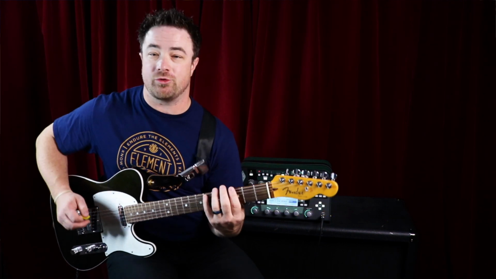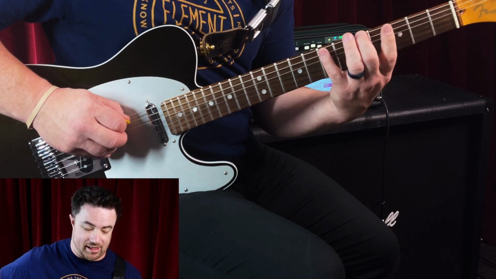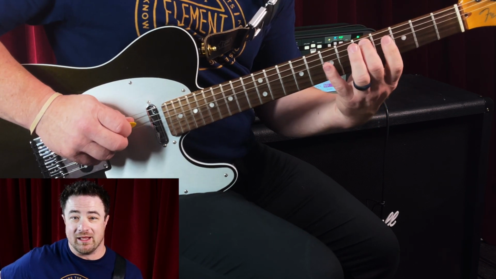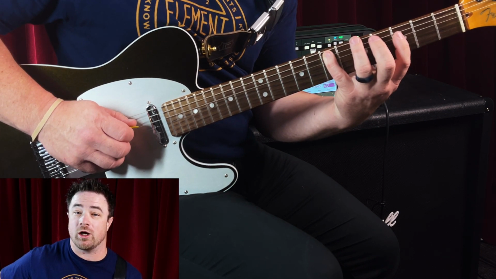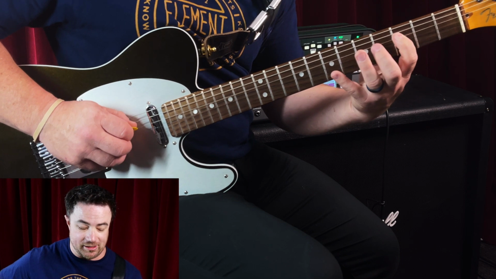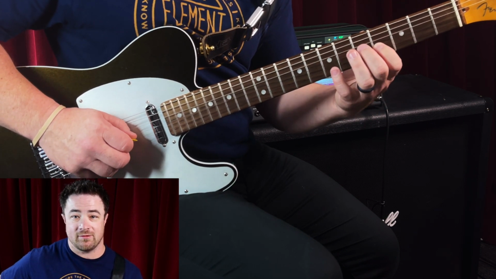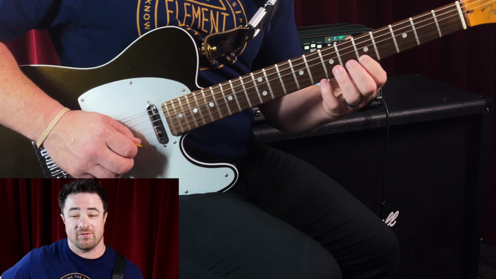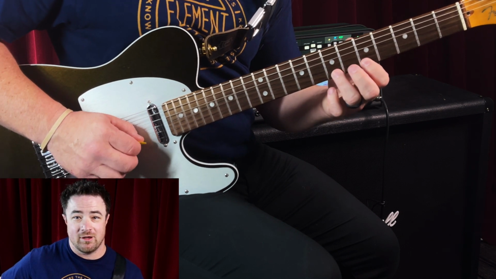So let's keep going. Let's do this with G. So we're going to do 3 notes per string from G, then we'll have A, and then B, and then on the next string C, and then D, and then E, and on the next string we're going to go on to F, and then G, and then A, and then B, and then C, and then D, and then E, and then F, and then G, and then A, and then B, and then C.